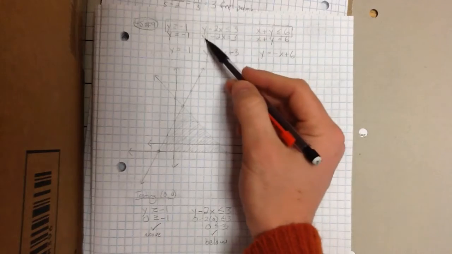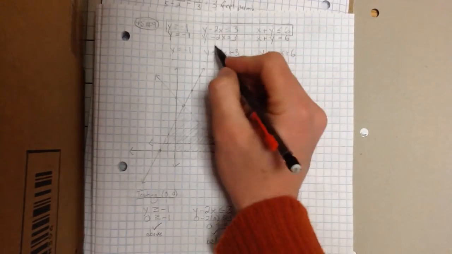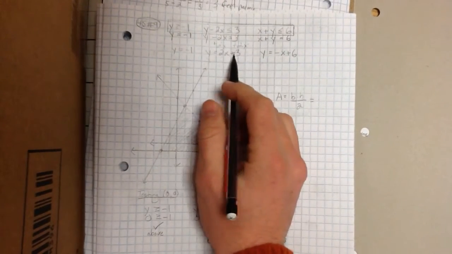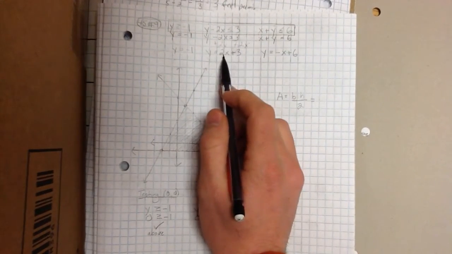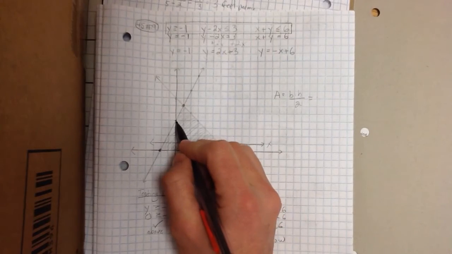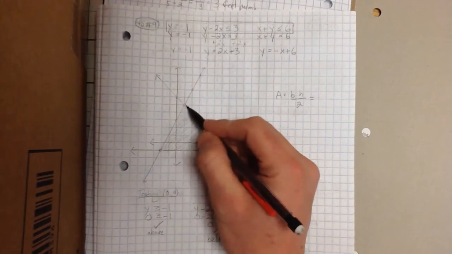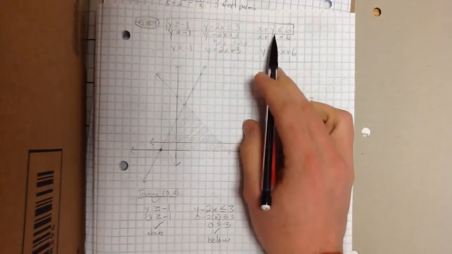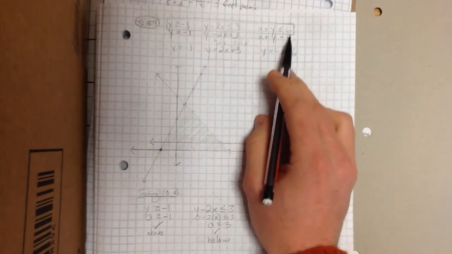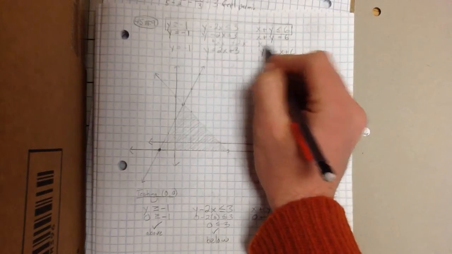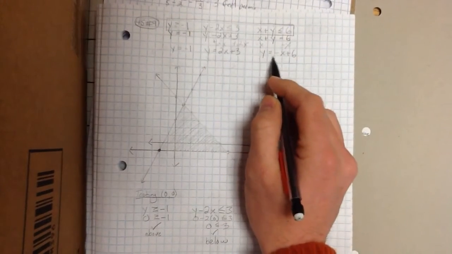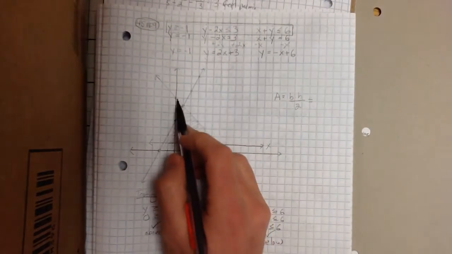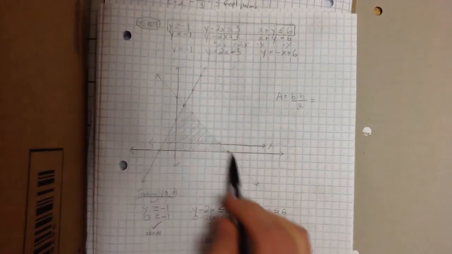Y minus 2x is equal to 3. If I add 2x to both sides, that gives me y is equal to 2x plus 3. That means it's got a y-intercept of 3 and a slope of 2, so I graph that, y-intercept of 3 here, slope of 2. And I graph that boundary line. And then this one is x plus y is less than or equal to 6. If I subtract x from both sides, I get y is equal to -x plus 6. That has a y-intercept of 6 and a slope of -1. So I graph that boundary line.